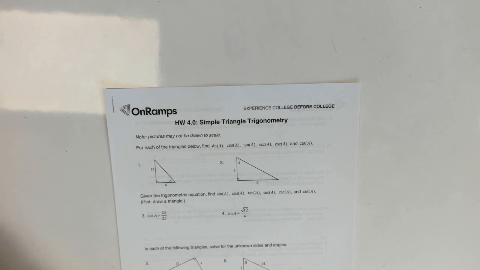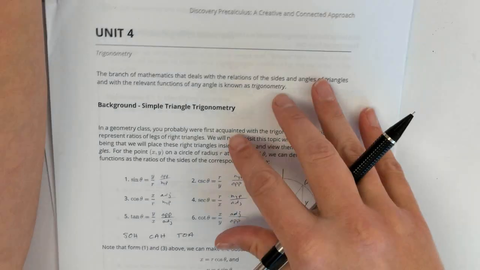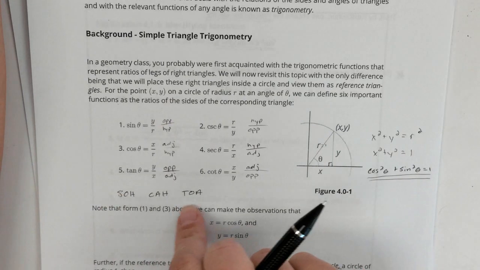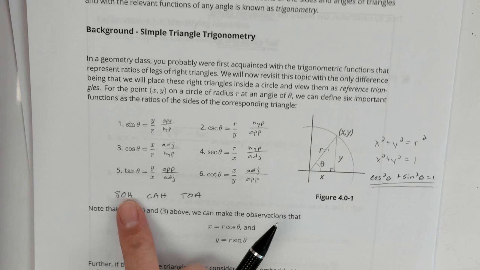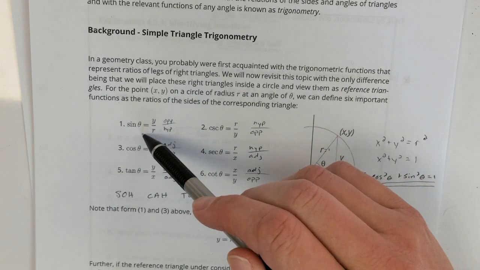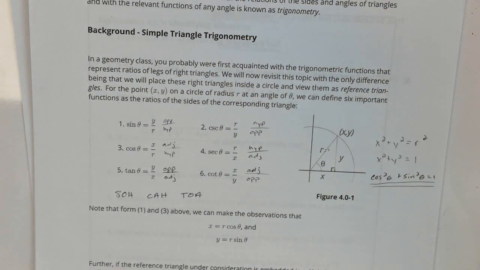Okay, so just the basics background of trig first. This just goes through all of the basic trig functions. You should have at least been familiar with the three on the left. You've probably heard the acronym SOHCAHTOA, which is just that the sine value of any angle is the opposite over the hypotenuse when you're looking at a right triangle.